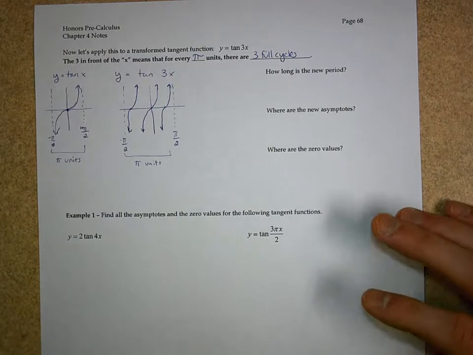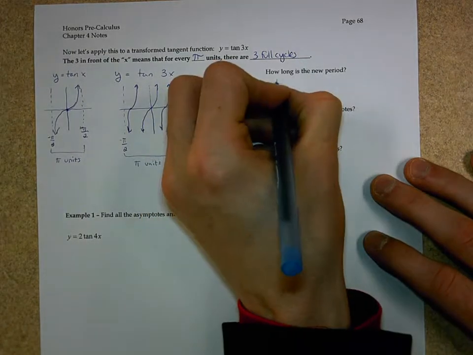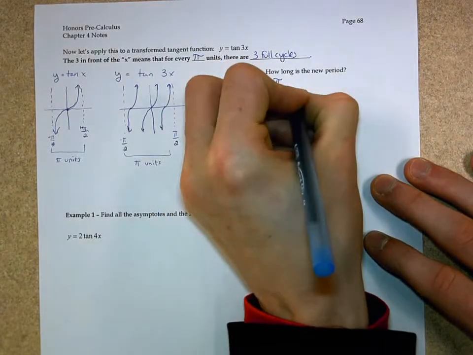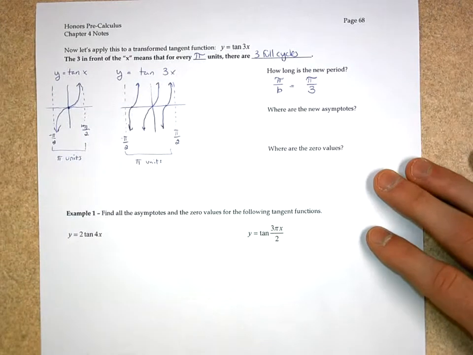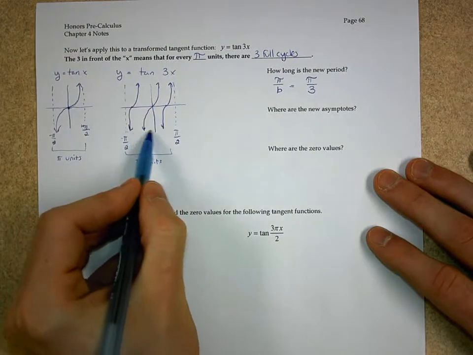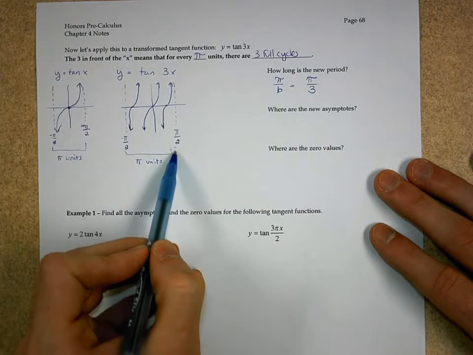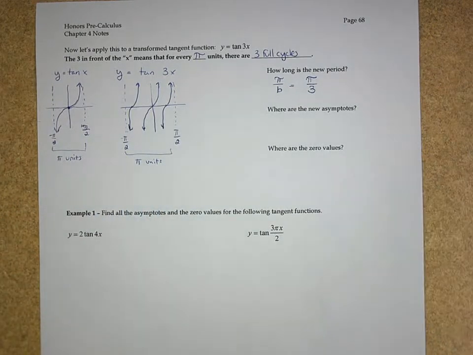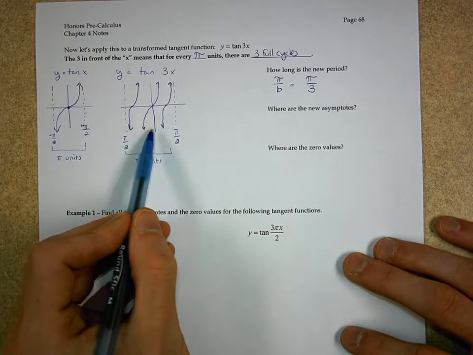So we want to analyze how long the new period is. Remember that the period for tangent is pi over b, which in this case is pi over 3. So each one of these segments here is going to be pi over 3. And that makes sense because if I originally had pi units here and then I'm dividing it into 3 equal parts, that means each piece here has to be pi over 3.